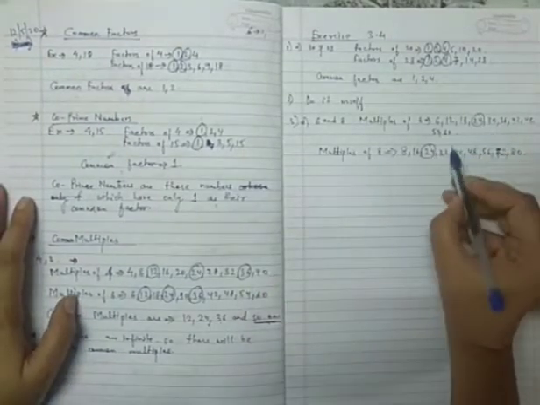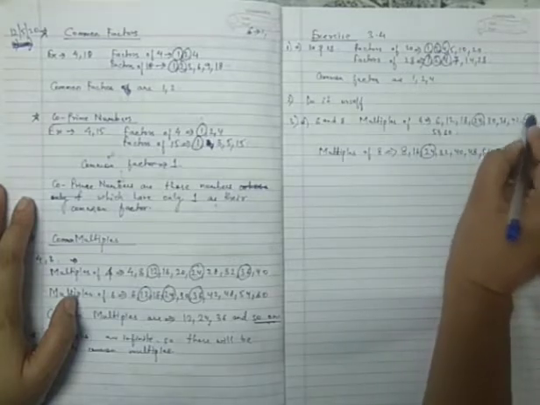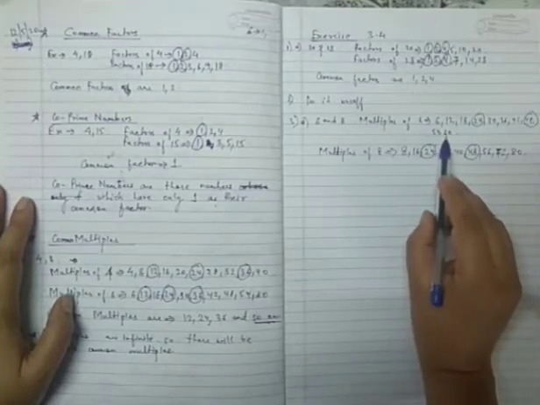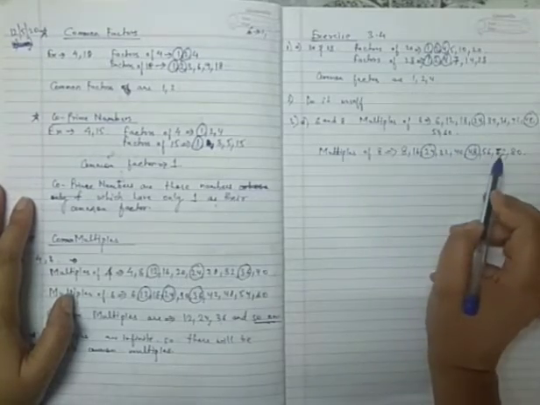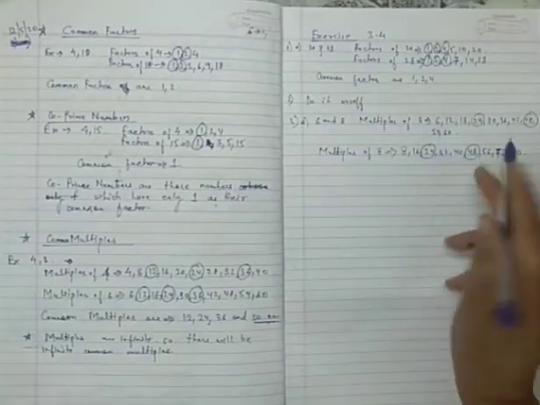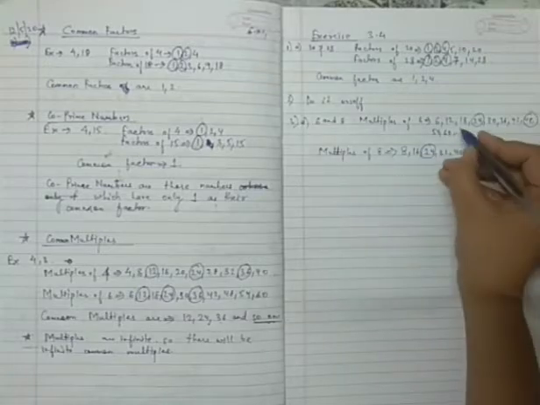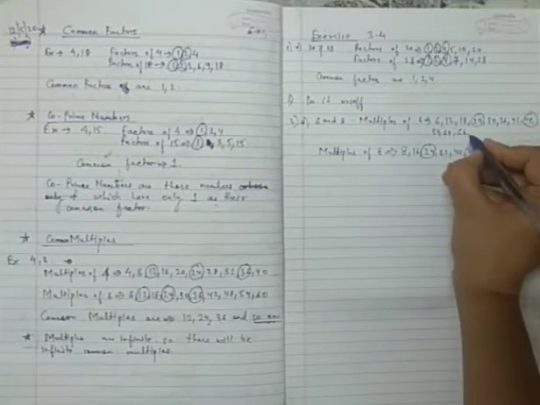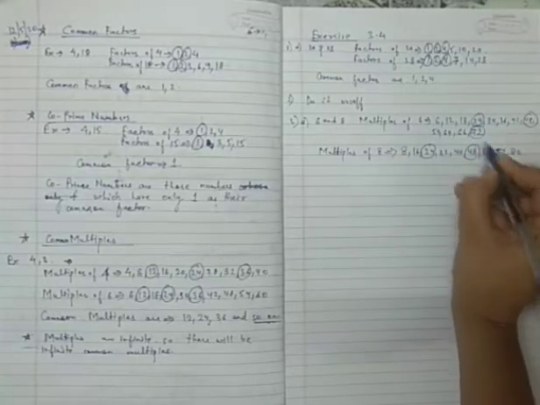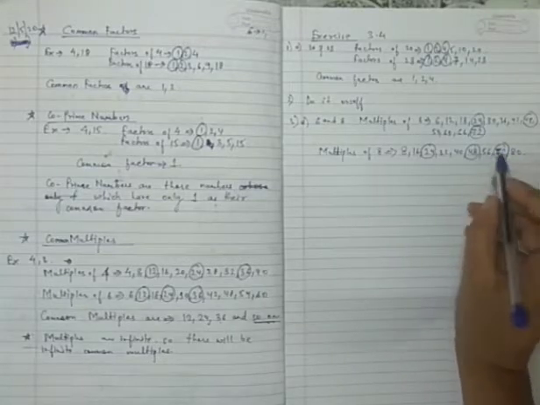Next will be 48. So the next common will be 48. Now let us see what is next. 54, 60, 56, 72, 80. So we are not getting the third number, so we will extend it further. 60, after that you keep adding 6. So this will be 66, then 72. Now 72 is common. We get 72 common here. We need not extend this because we already got it here.